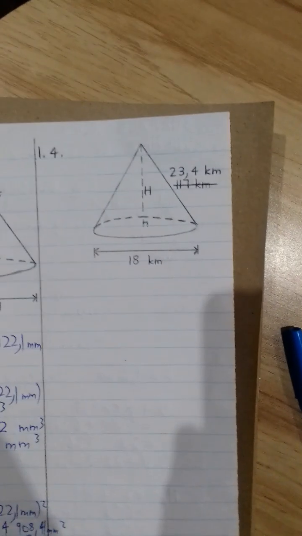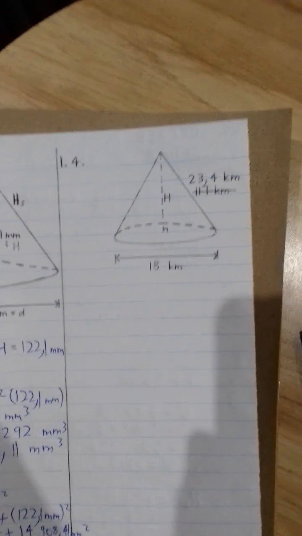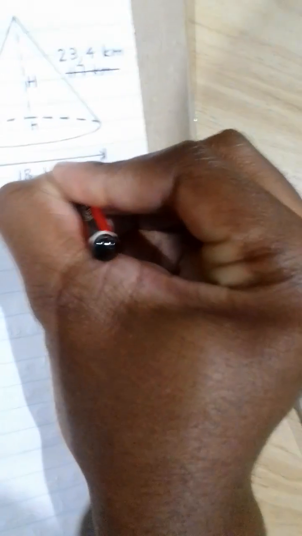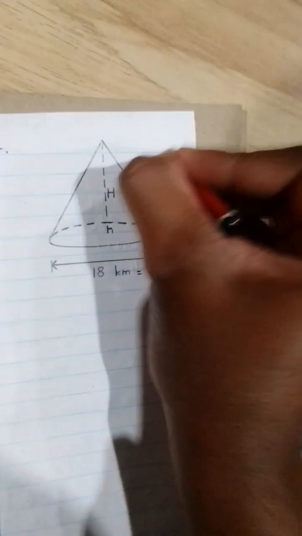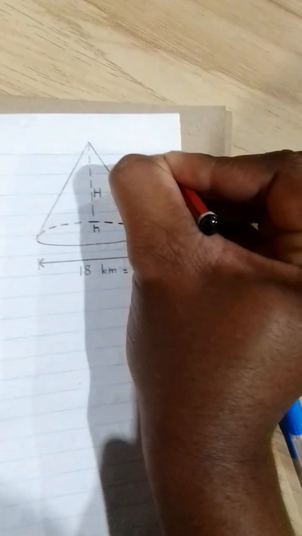So the last one for now is that cone, right? So 18 kilometers is the diameter. We don't have the perpendicular vertical height. 23.4 kilometers is the vertical slanting height.